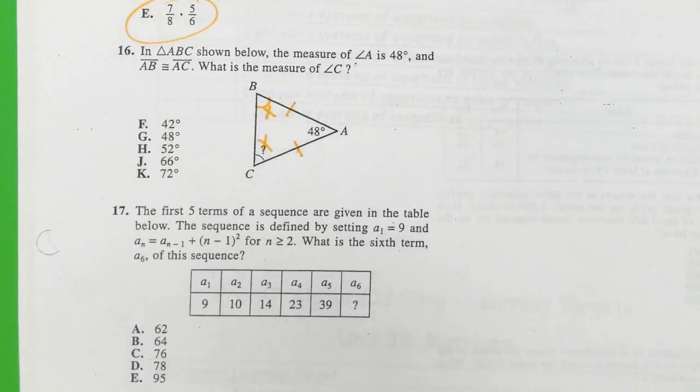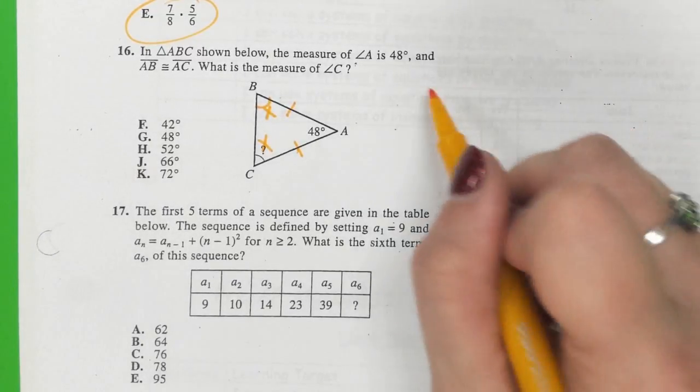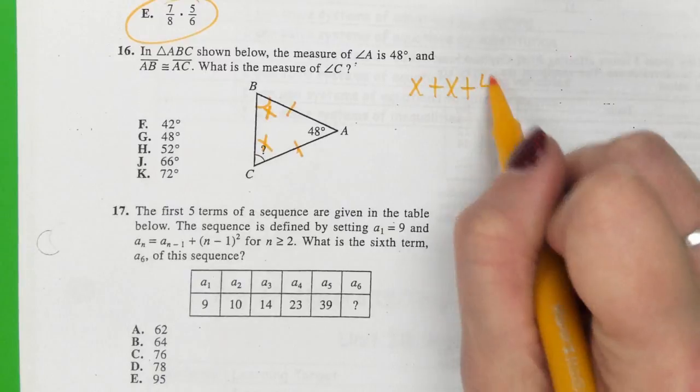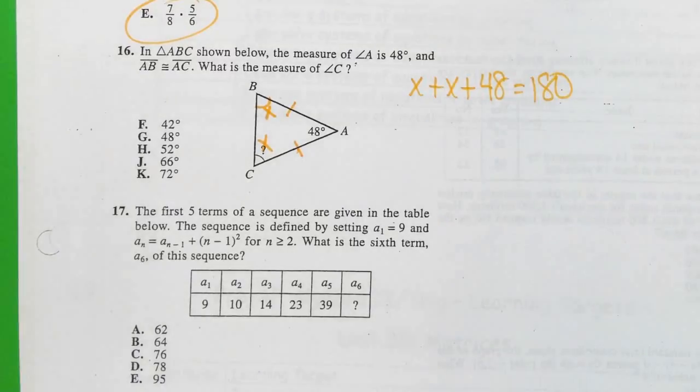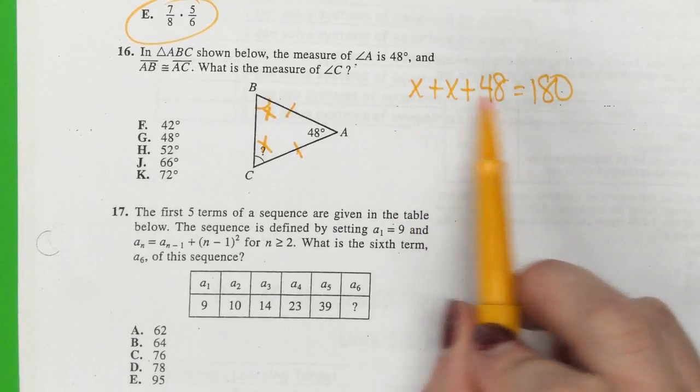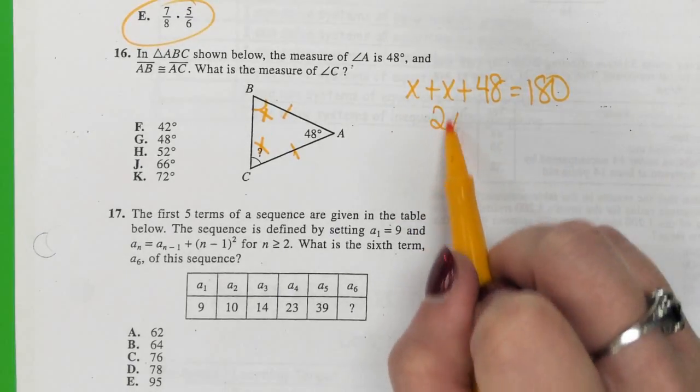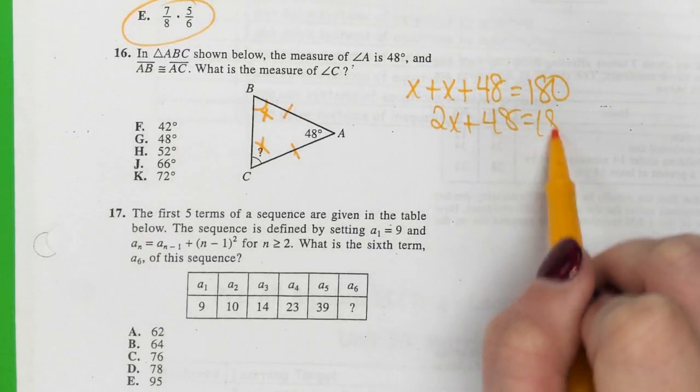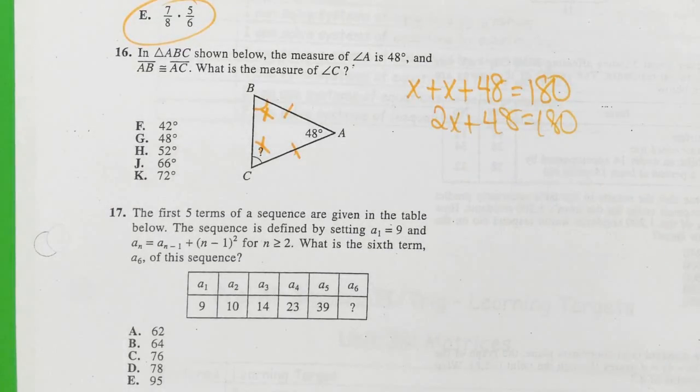All right, and let's see. Peyton, how much does a triangle add up to be? 180. So I got my three angles, and they equal 180, right? All right, Timothy, do you see anything that we can do to that equation right here? There you go. And you get 2x plus 48 is equal to 180, right? All right, Adriana, what can I do from there to finish solving that for x?